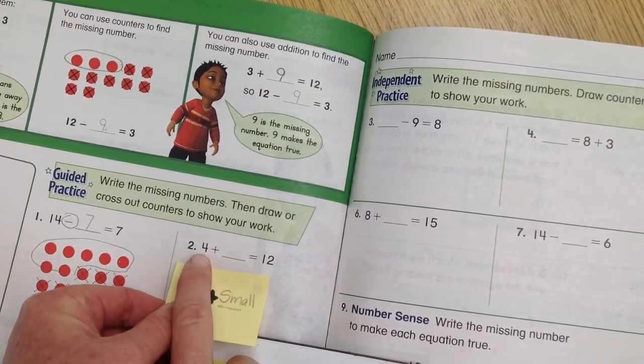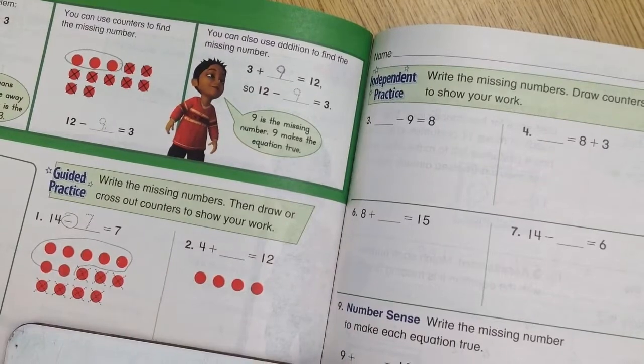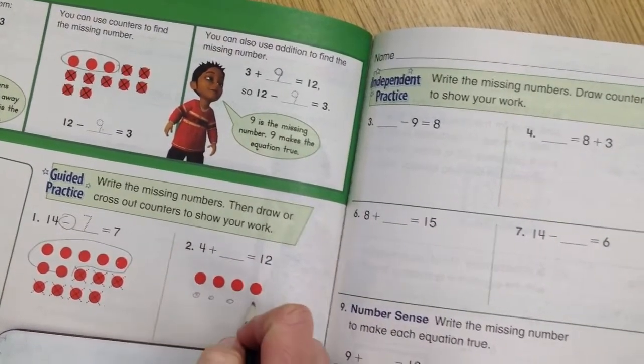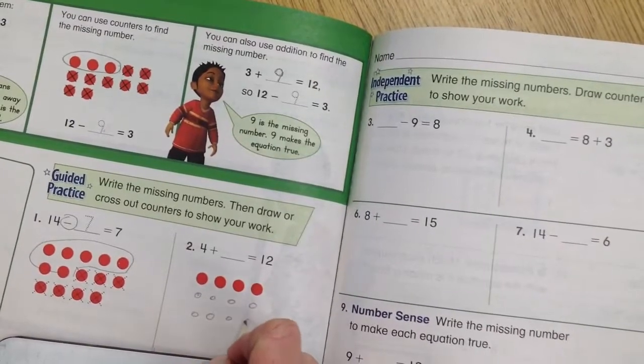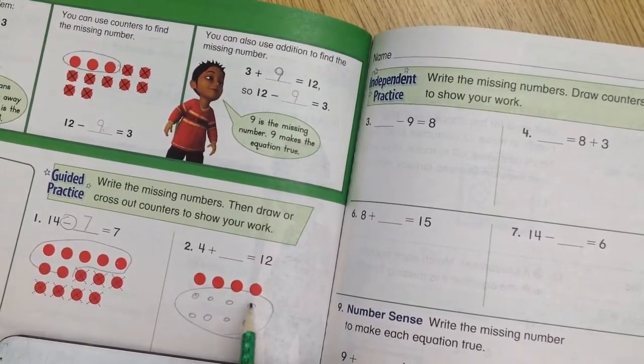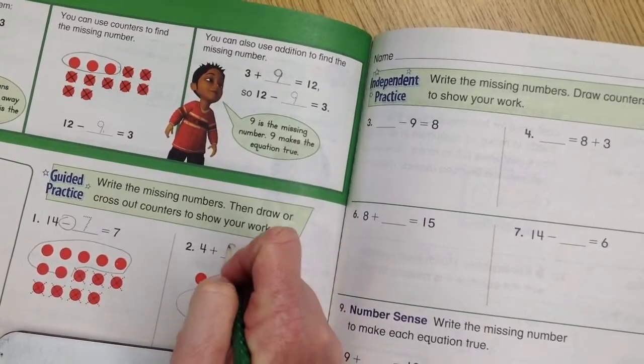So I'm going to start at 4 and count up to 12. Notice they've already drawn 4. 5, 6, 7, 8, 9, 10, 11, 12. How many did we have to add? 1, 2, 3, 4, 5, 6, 7, 8.